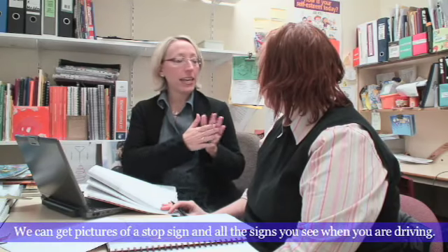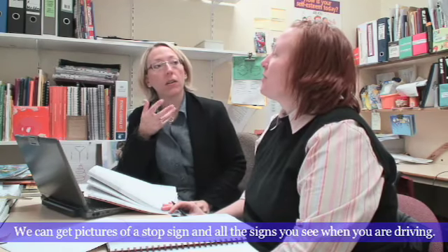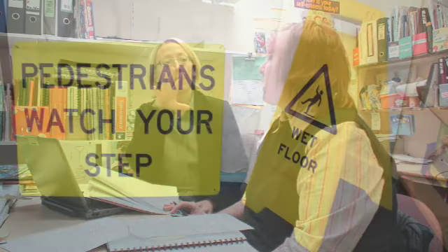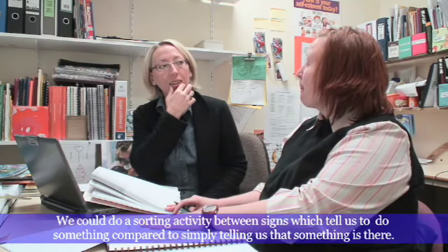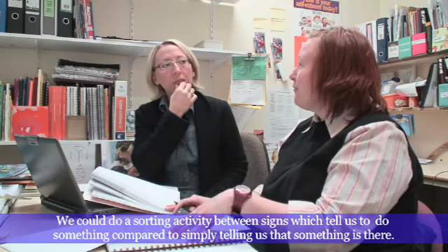And if we get pictures of a stop sign, of these things, and when you look around when driving, all the signs that you see for driving, keep to the left. I think those are instructions. Well, they are, because they're telling you what you need to do. Right? Don't you think? Yeah. So if we have photographs, I think that would be really cool. The roundabout coming up, just that symbol shows them and instructs them. Well, that's what we could actually do, a sorting activity about which ones actually tell us to do something and which just tell us that something's there. Yeah. And be interested to see how well they can distinguish between the two.